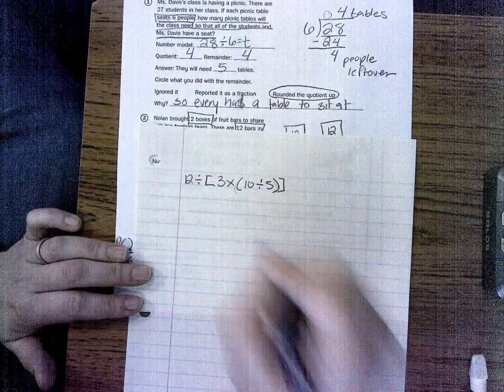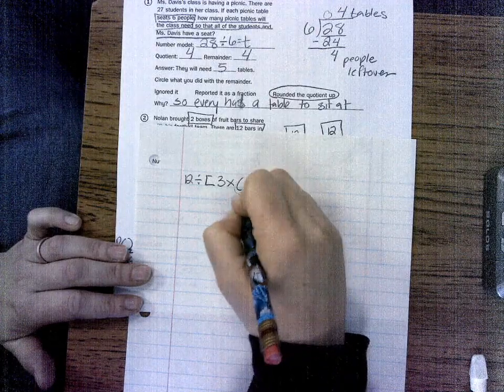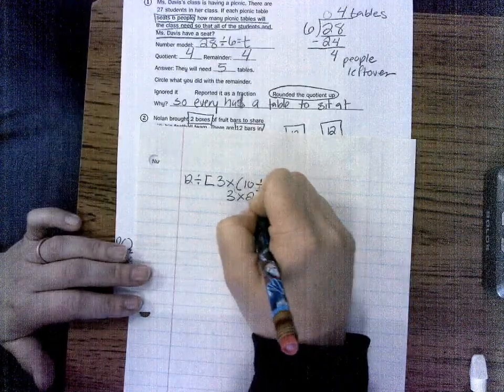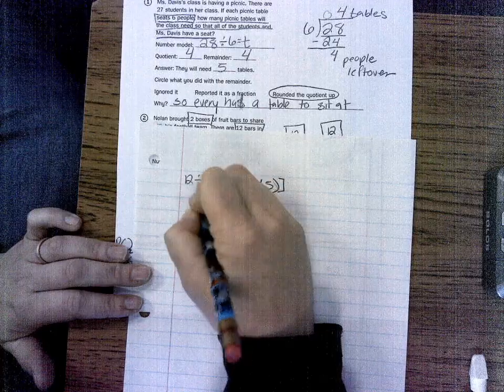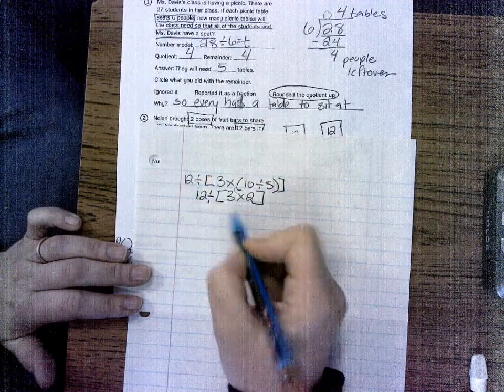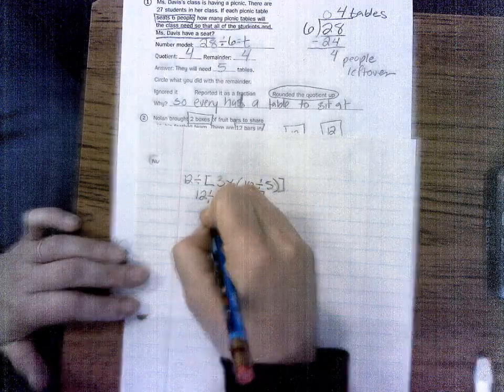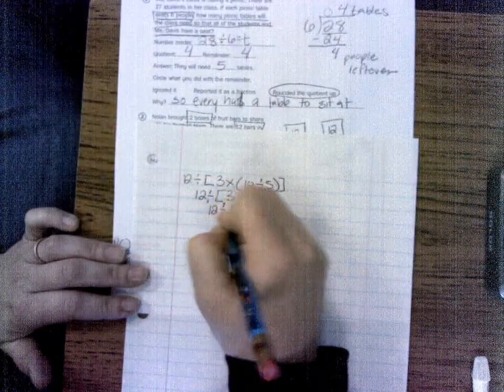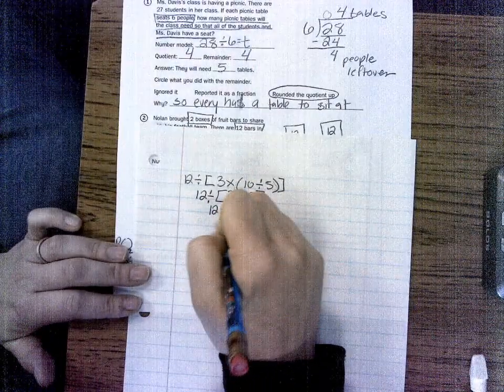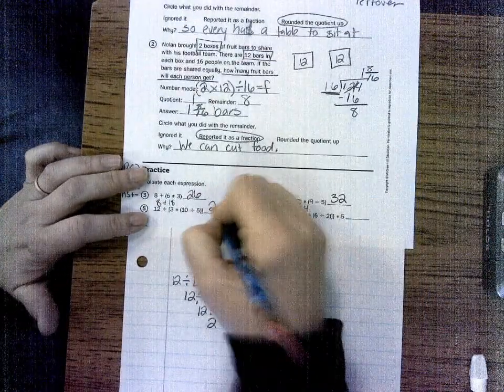I want to do the innermost grouping symbol first, 10 divided by 5, which is 2. And I'm going to rewrite so I don't lose any steps. Okay, now I have 3 times 2, which is 6. And I'm going to rewrite again. 12 divided by 6 is 2. So my answer here is 2.